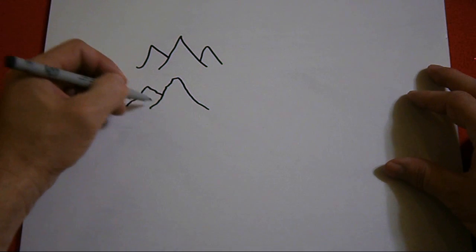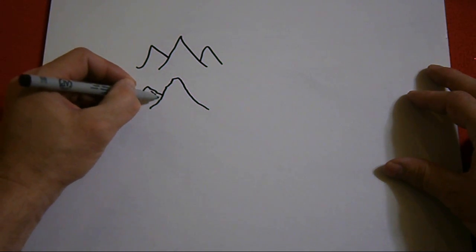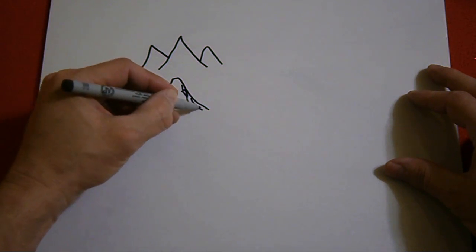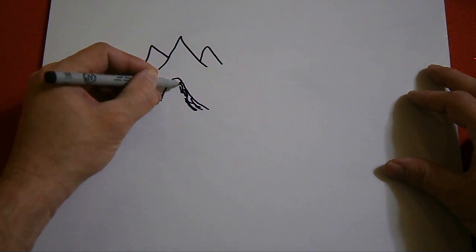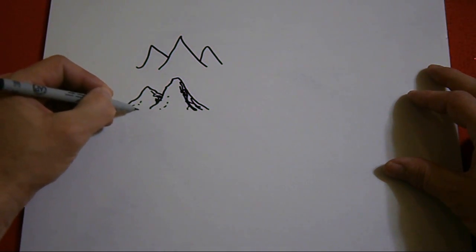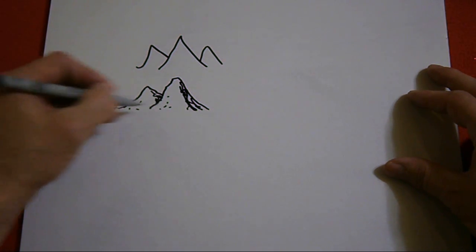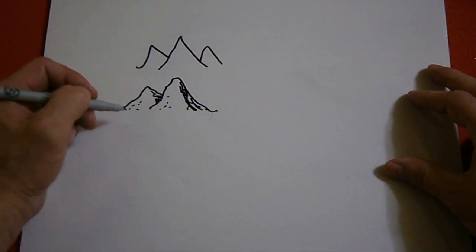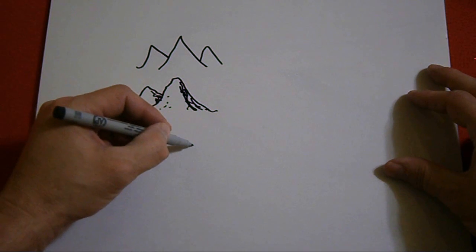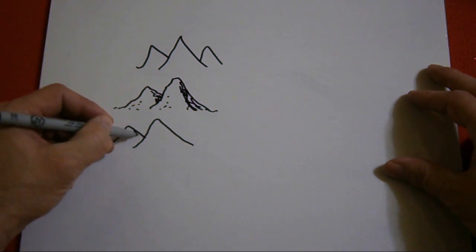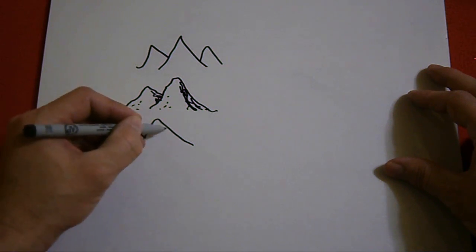Always, when you double up your mountains, go ahead and put one in front, one behind. You could add details like that. However, just keep on repeating until you get somewhat of a style down.